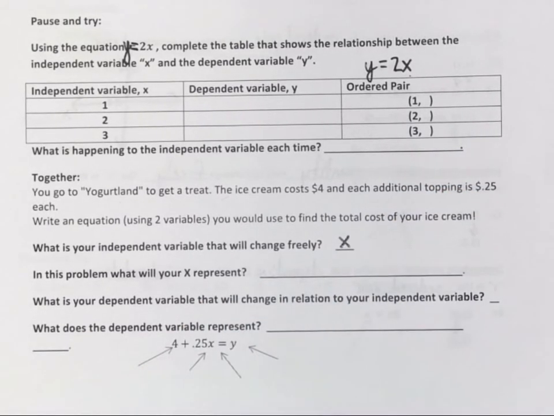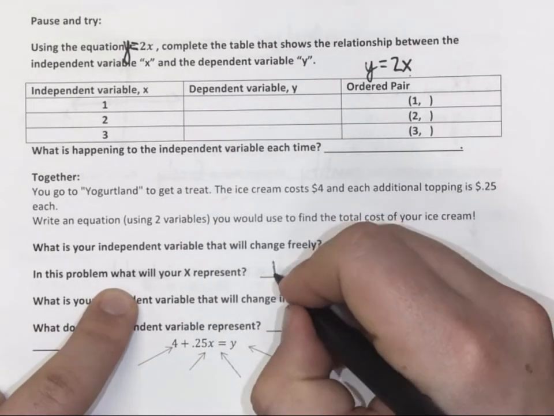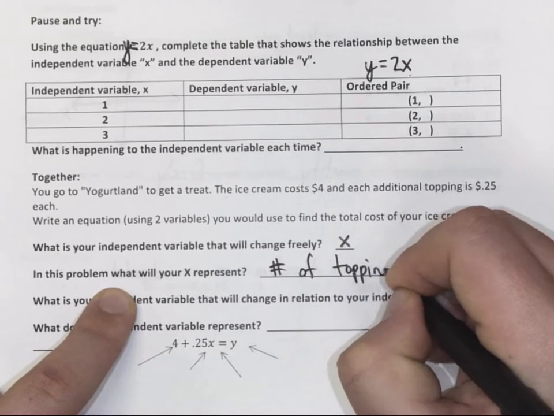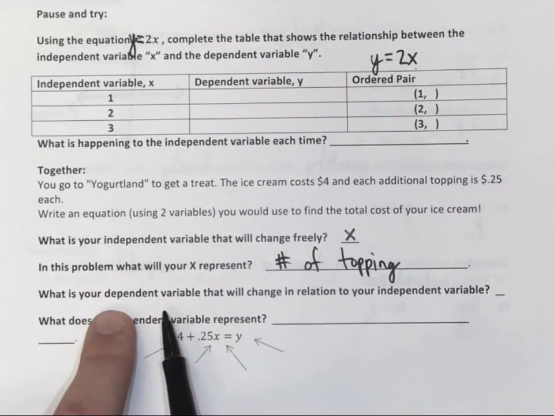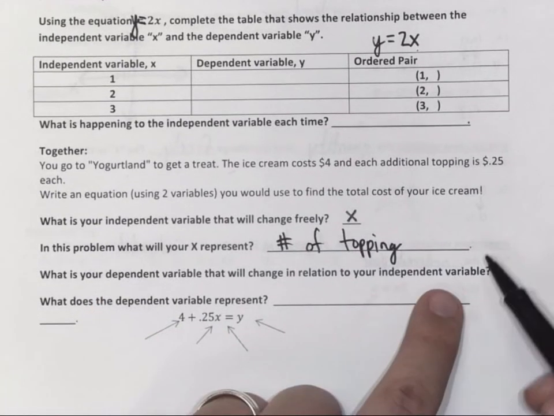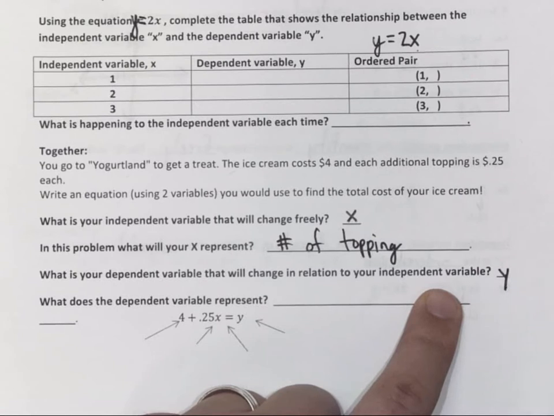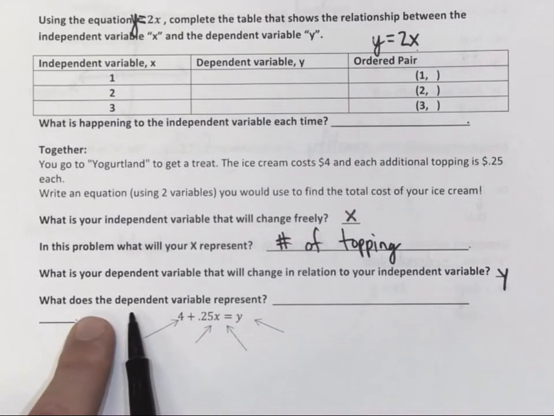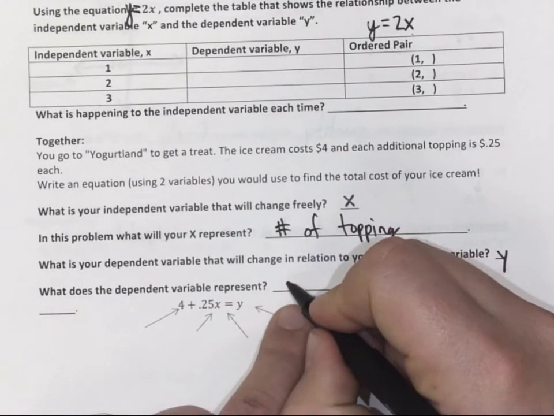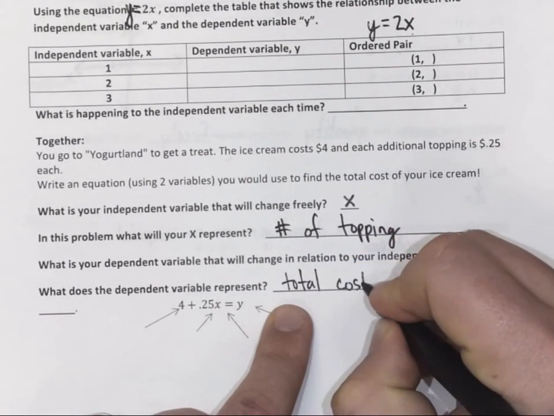So the x is going to be changing, and in this problem, your x represents the number of toppings. What is your dependent variable that will change in relation to your independent variable? Well, we know that our dependent variable is always the y. And in this situation, what does the dependent variable represent? It represents the total cost.